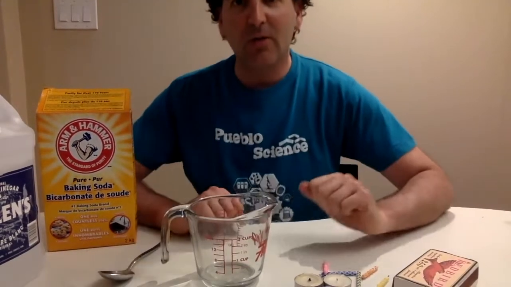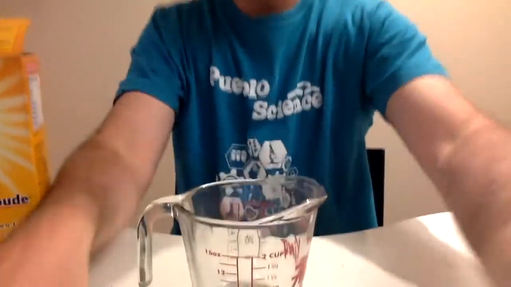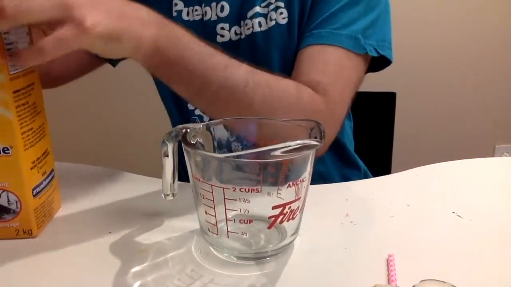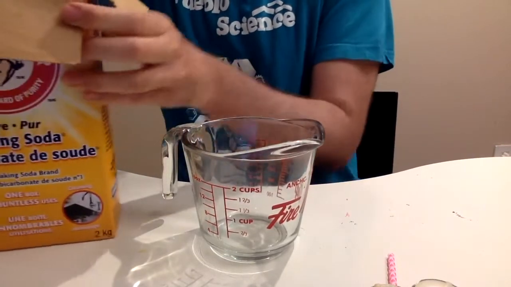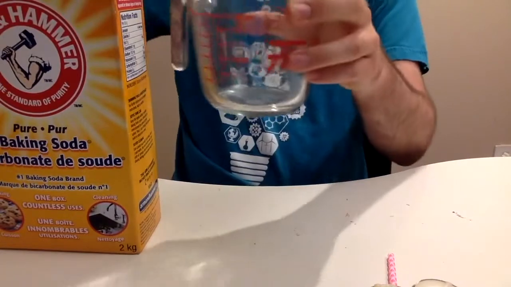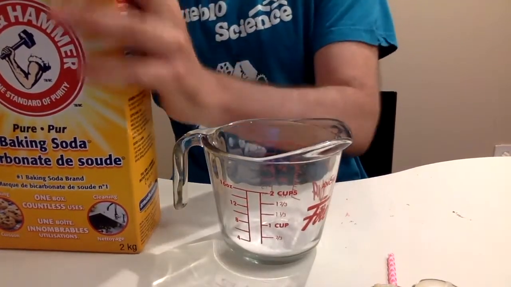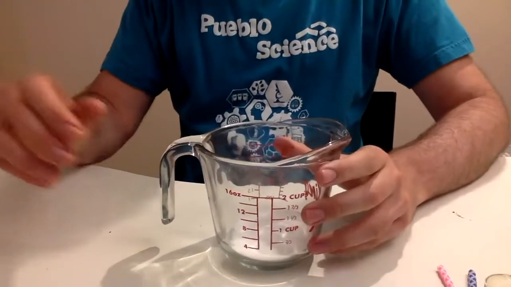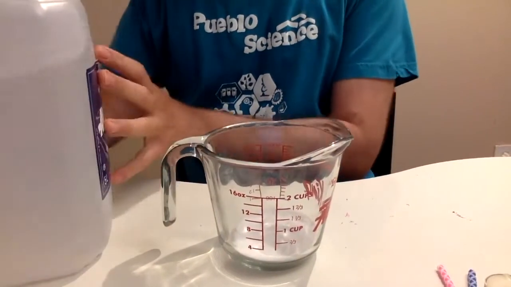Okay, so what are we going to do here? Let me move this closer so you can see what's happening. Ready? Okay. So first of all, I'm going to measure a spoonful of baking soda. This is going to be a nice heaping spoon of baking soda. There we go. Put it to the side. Now I'm going to add vinegar. Right, so here's my white vinegar.